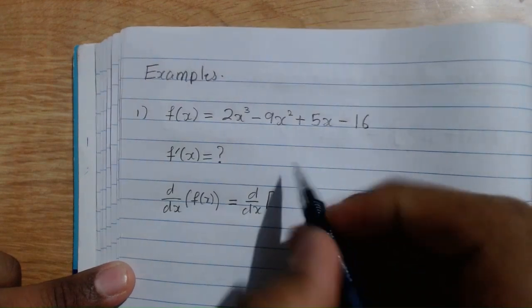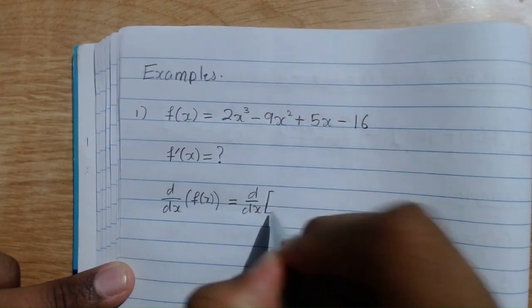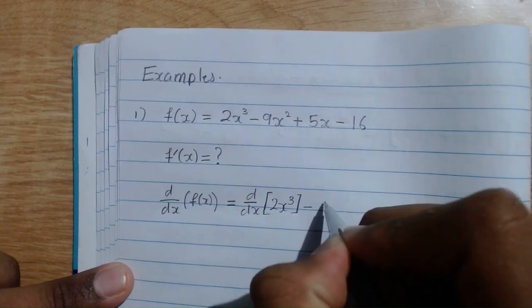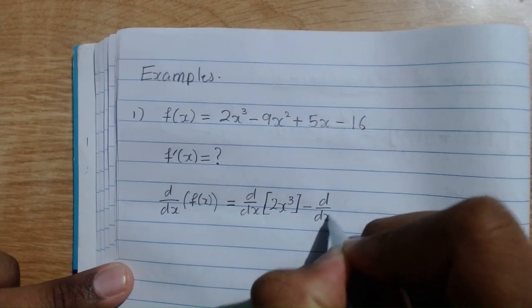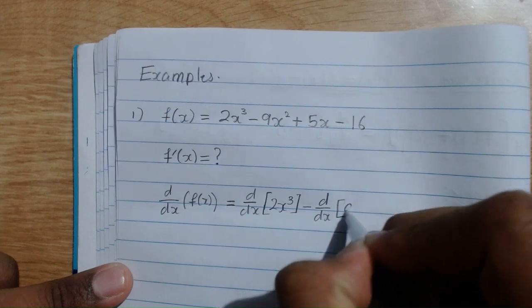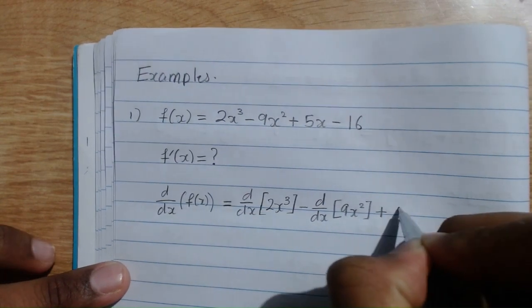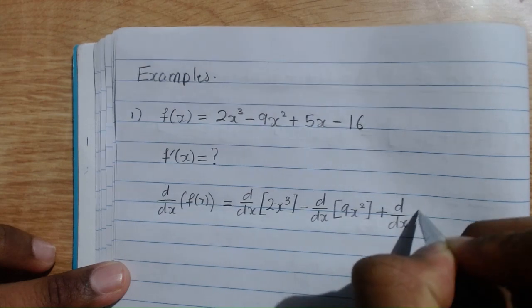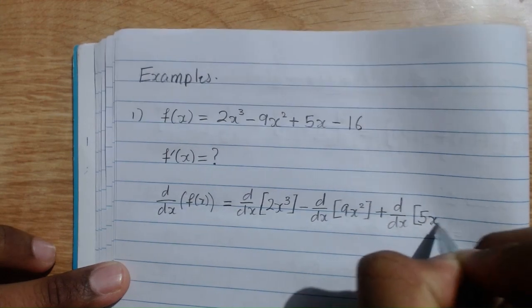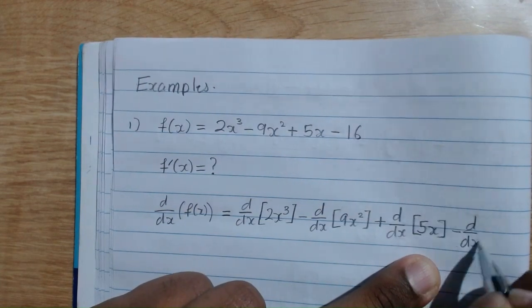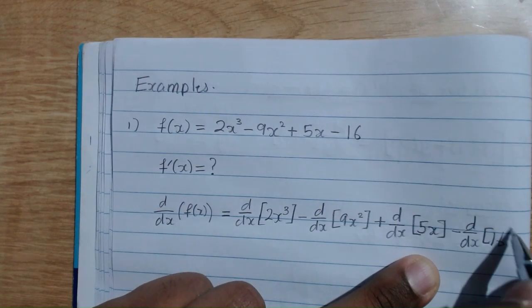All right, there we go. The derivative of 2x cubed minus d over dx of 9x squared plus d over dx of 5x minus d over dx of 16.